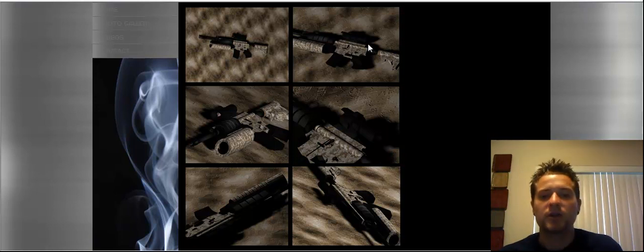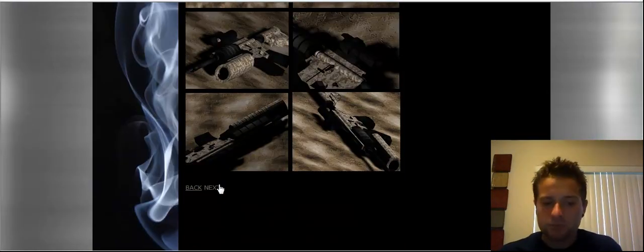The ACOG scope actually has a little photo that I put in there, so when you view it in the video, you'll actually be able to see it and get a closer view of the whole weapon itself. Let's continue.